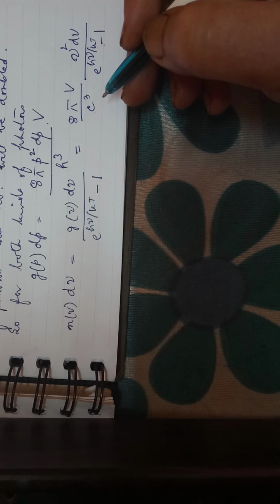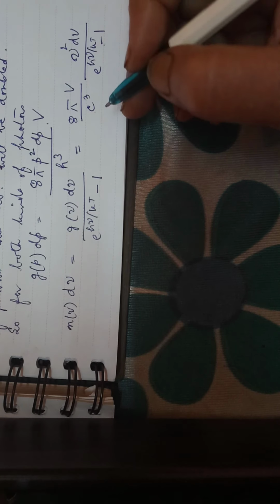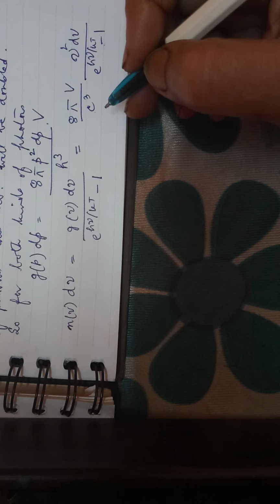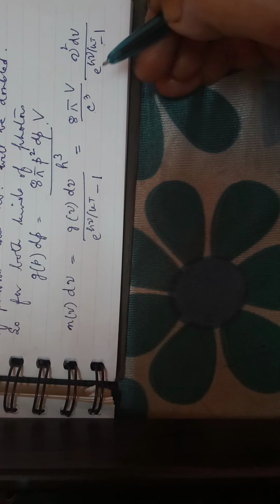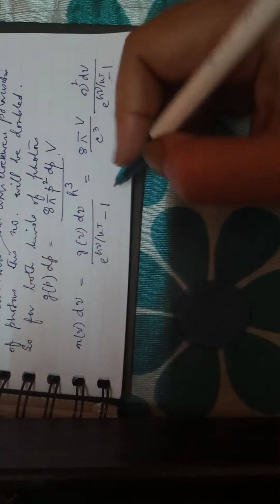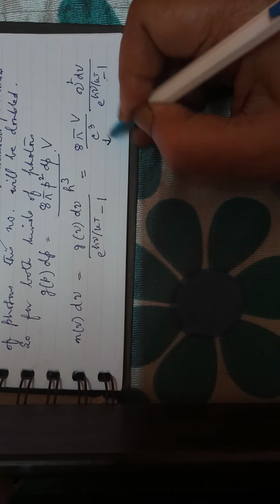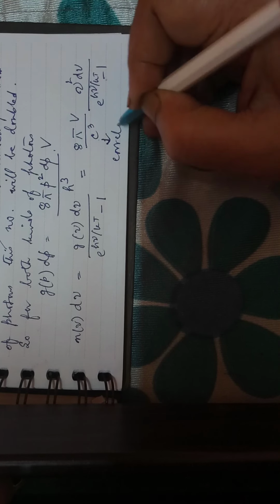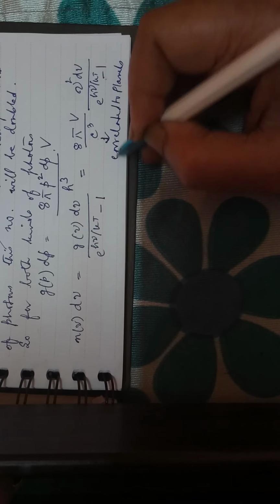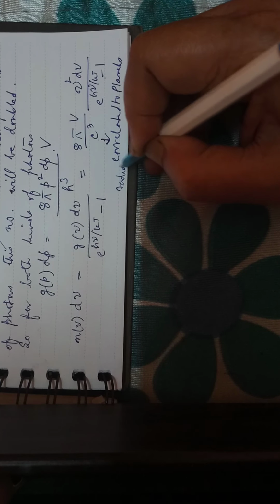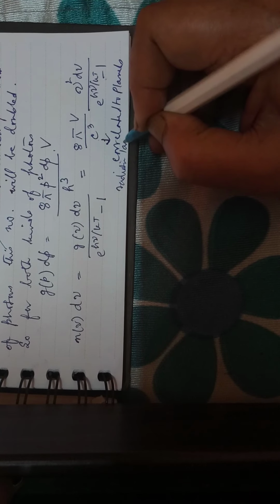Since you have your number n nu d nu, and since each photon has energy h nu, how will you define the energy density E nu d nu? Because this is correlated to Planck's radiation law. Now how it is correlated, let us find out.